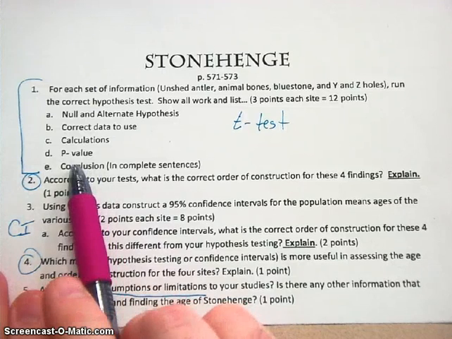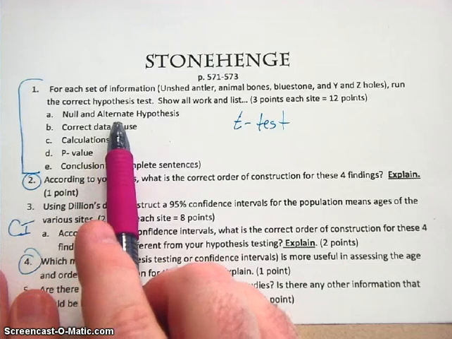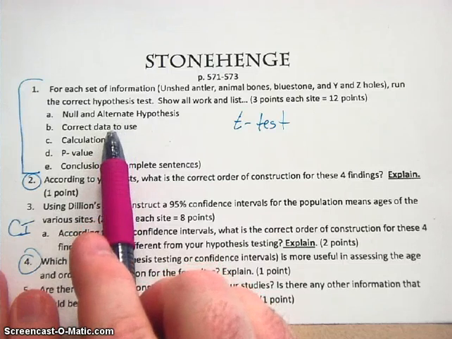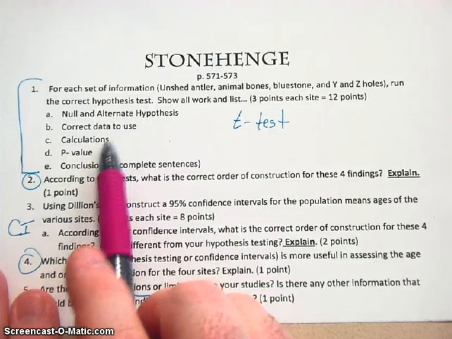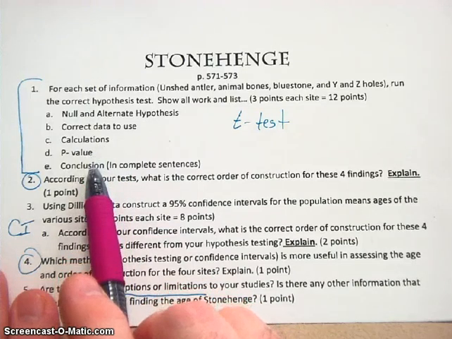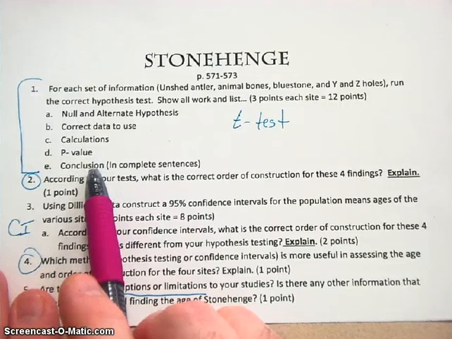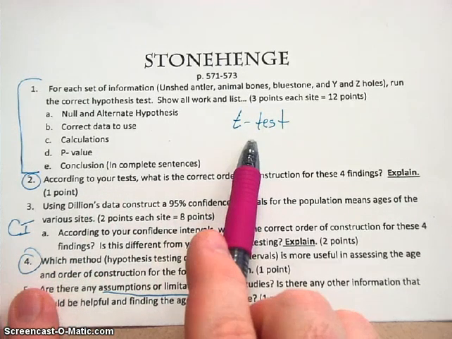P-value method, because we need the p-value. You need null and alternative hypothesis for all 4 of them. Correct data, label it. Calculations, show me what you did. The p-value of all 4 of these and your conclusion for all 4. They do not have to be the same, but they could be the same. And we're doing a t-test because we don't know sigma.